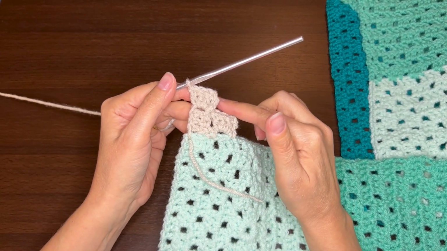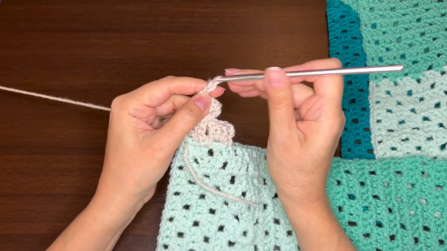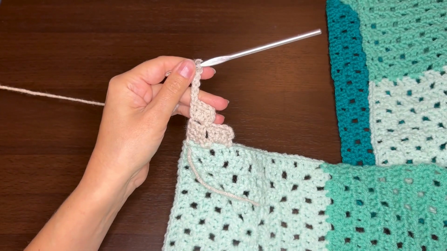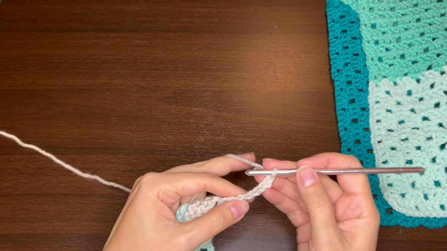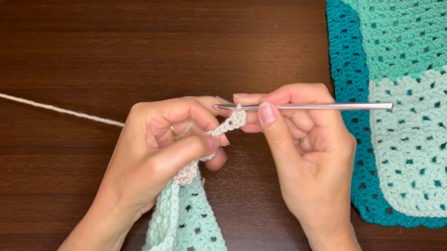So that's row 2. We're going to chain 6, and then turn again. I'm going to do my 3 double crochets in those chains.